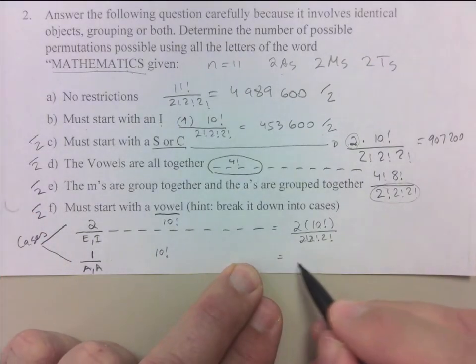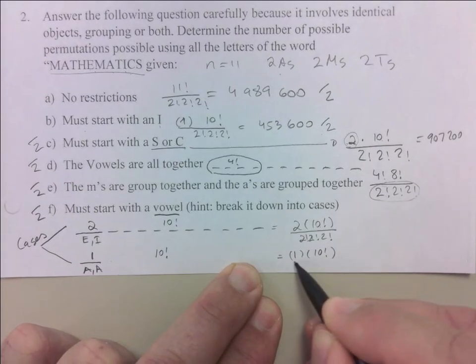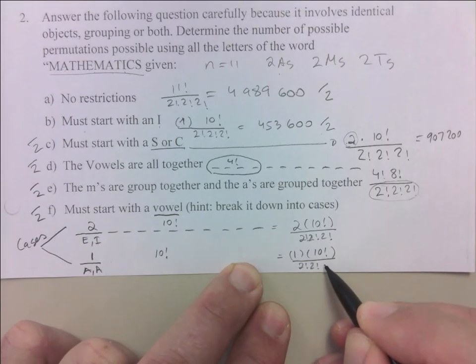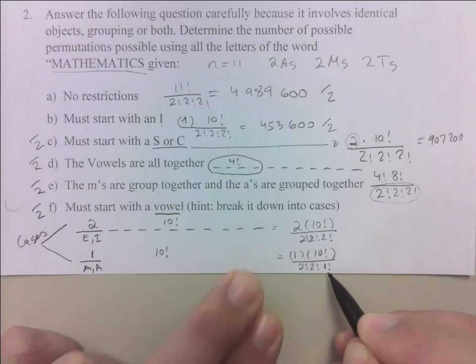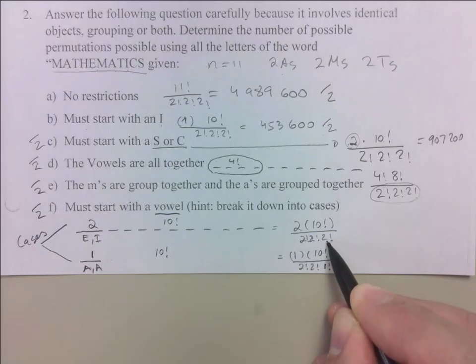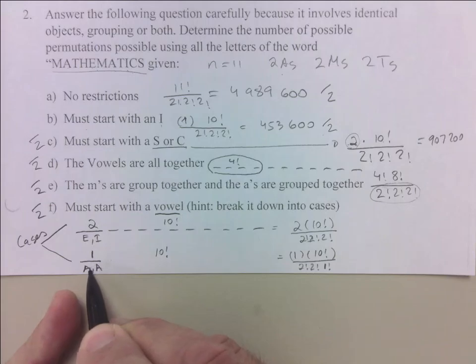And this is how this is going to change. It's 1 times 10 factorial, and then one of these 2's is going to turn into 1 factorial because the A's, that I used to have 2 of them, now I only have 1 when I do the 10 factorial piece because 1 is fixed at the front.